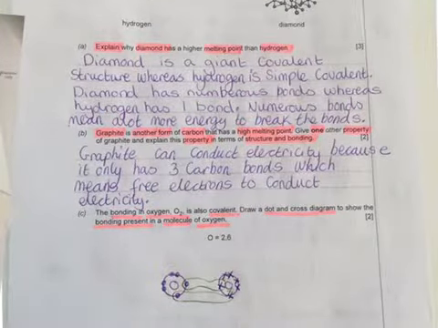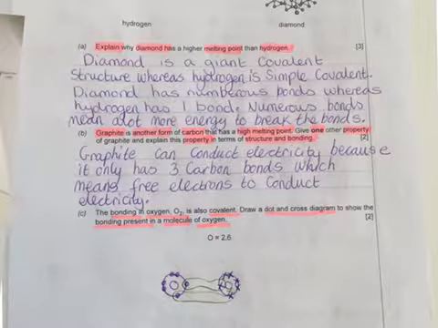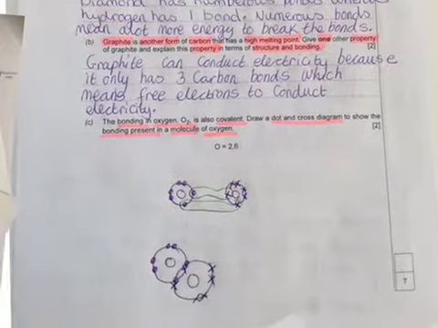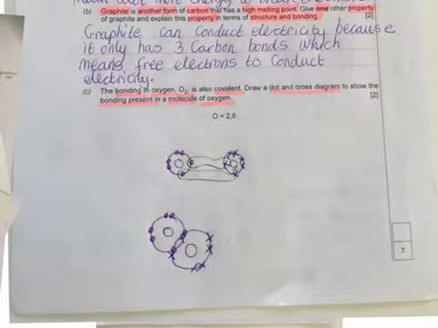Graphite is another form of carbon that has a high melting point. Give one other property of graphite and explain its property in terms of structure and bonding. Graphite, unlike diamond, can conduct electricity. That is because it only has 3 carbon bonds compared to diamond's 4 carbon bonds, which means it has free electrons to conduct electricity. Moving down then to the bottom, the bonding in oxygen is also covalent.